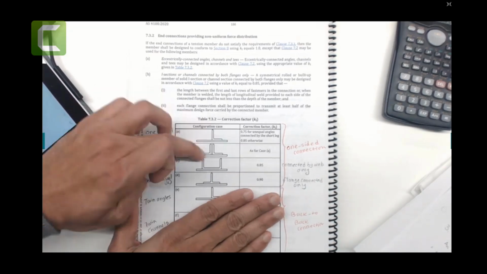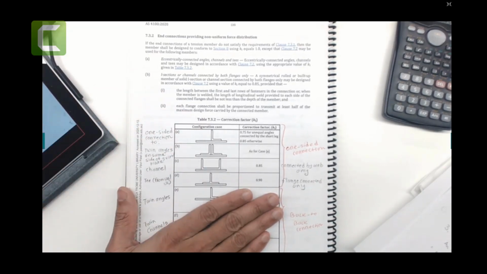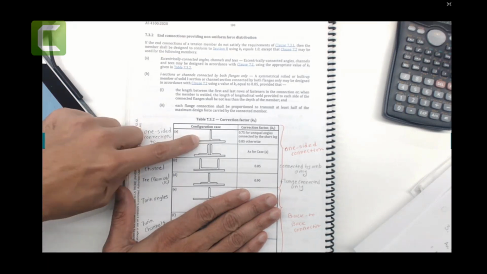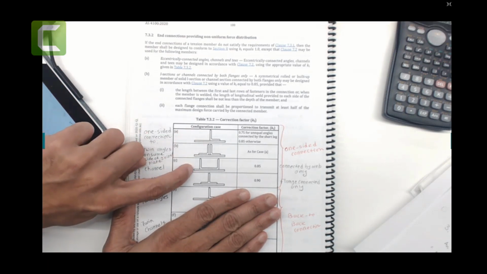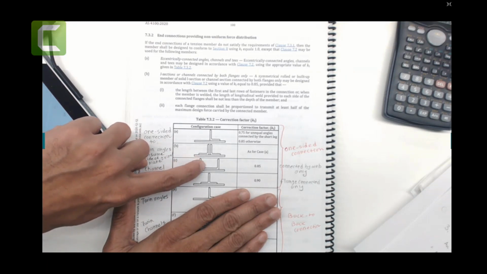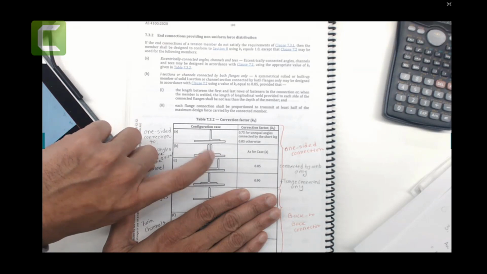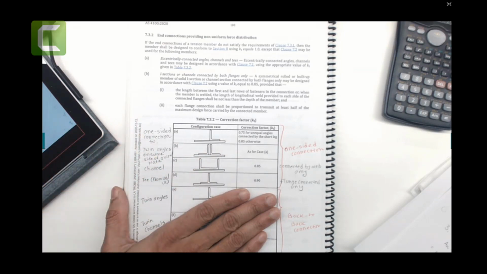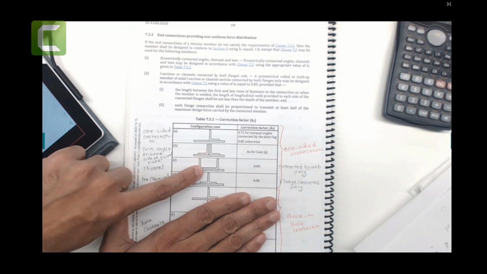So I have four cases on the top because it's one-sided. You have gusset plates and only one 300 PFC attached to the gusset plate. Probably this is the closest one: you have a parallel flange, and this parallel flange is connected with this one. You might say I cannot see exactly the same thing, but I think that is the closest fit we can see.